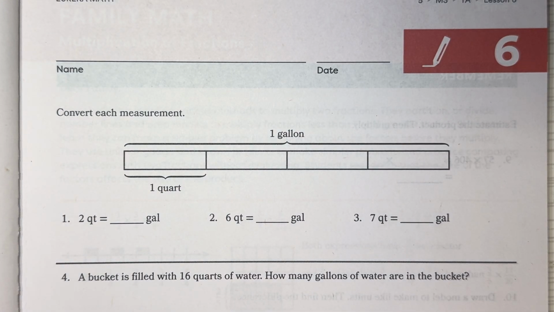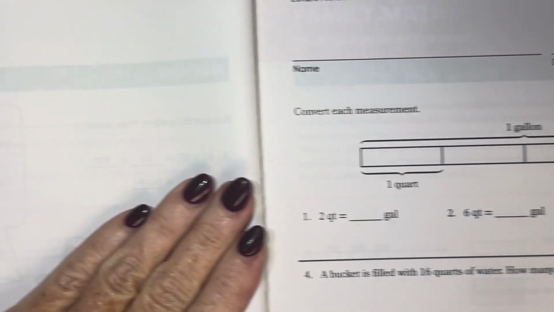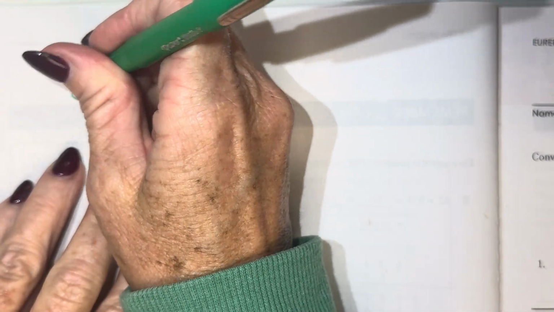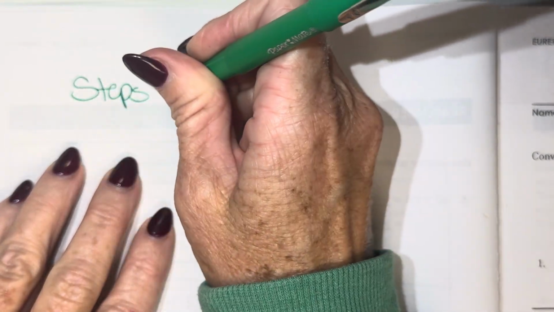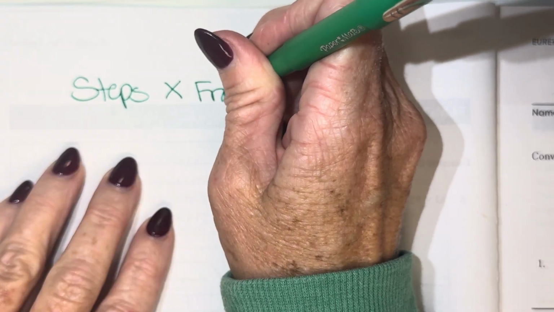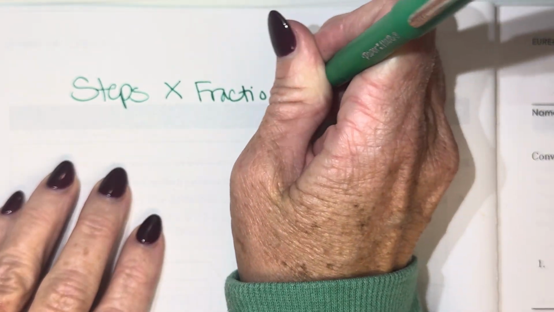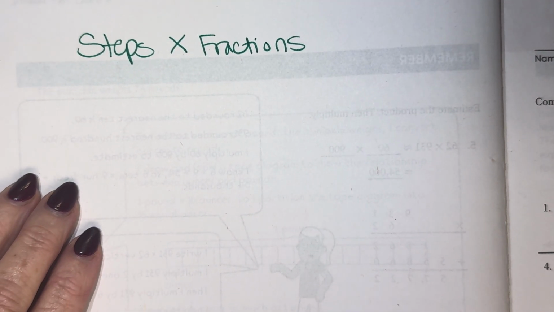Today we are on page 39, lesson 6 of module 3, and we are continuing with our multiplying fractions. So the first thing we're going to do is write our steps because we need to have these steps memorized. So our steps for multiplying fractions. Okay, they're very different than adding and subtracting fractions.